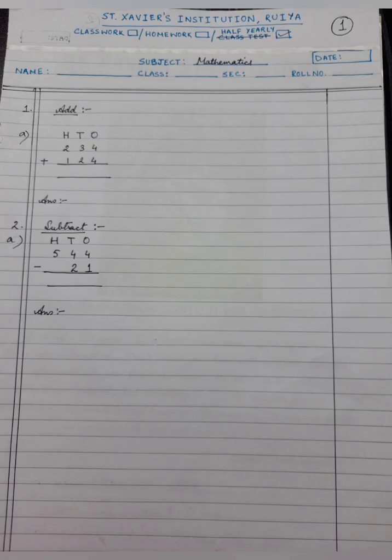For mathematics, for example, if the first question is addition, write question number 1, add, copy the sum, solve the sum and then write the answer. Similarly, if question number 2 is subtraction, write question number 2, subtract, copy the sum, solve the sum and write the answer. Do it as shown in the picture. For writing in figures, do not forget to make columns for thousands, hundreds, tens, ones and then write accordingly.